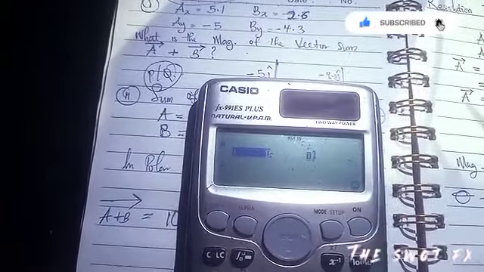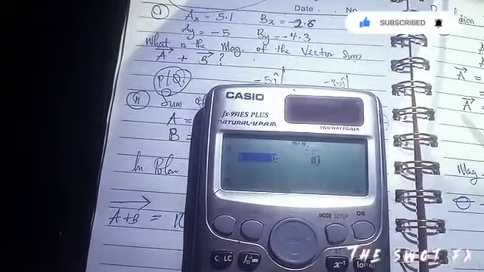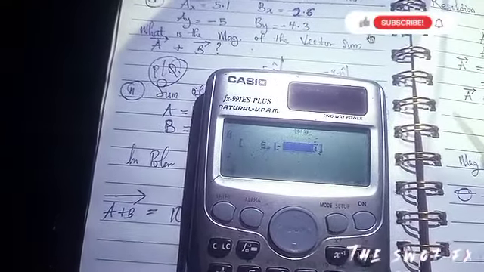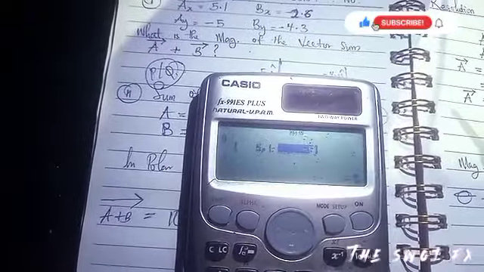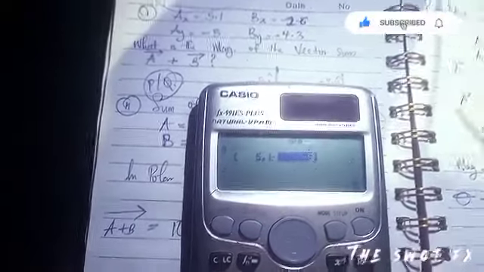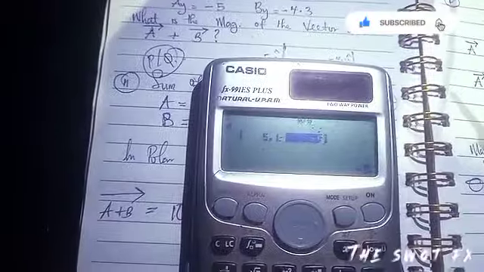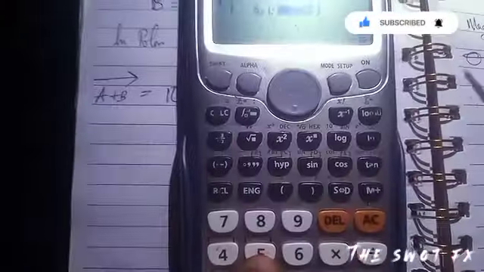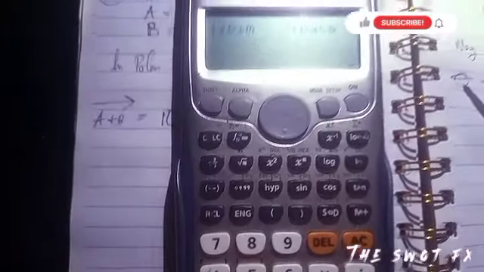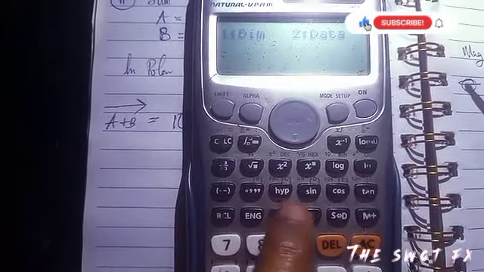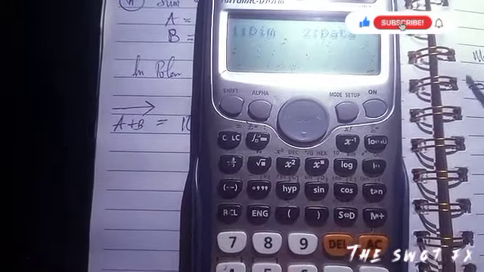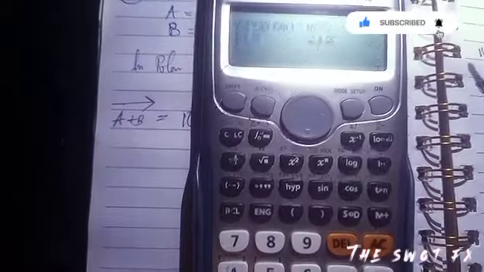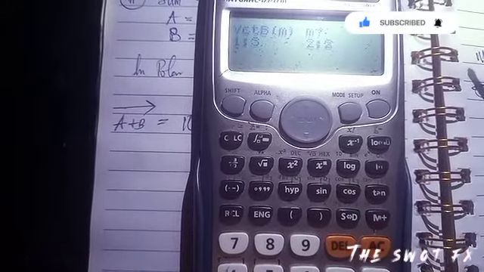The first one, A, is 5.1, so you just press 5.1 equals to, then the next one, -5 equals to. So what are you going to do next? Next thing is to press shift 5, which is shift vector, shift 5. So you want to enter the second data, which is for B, vector B. You press 2, vector B, then 2-dimension, that's 2.